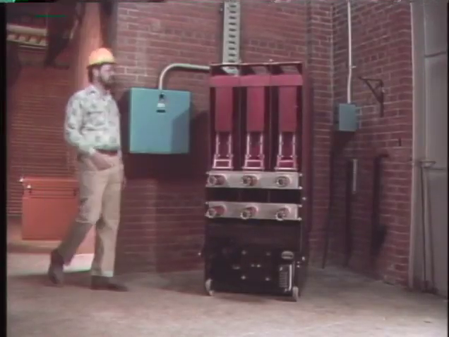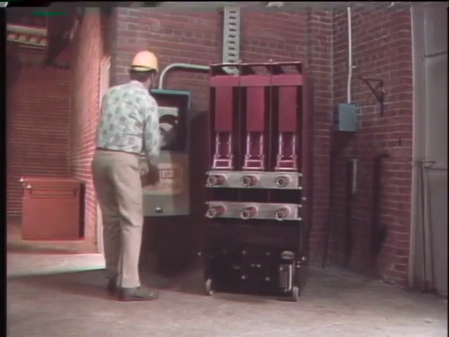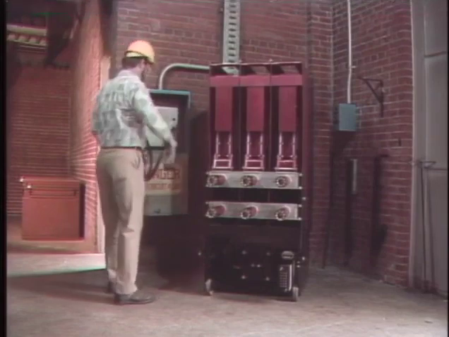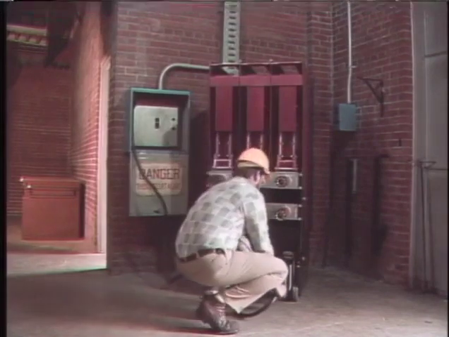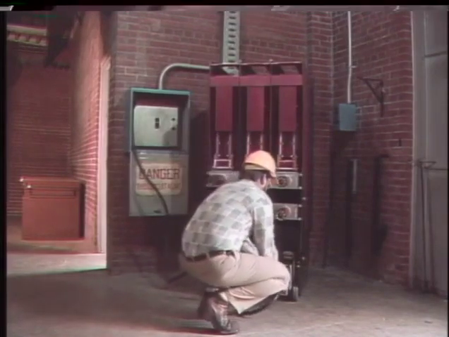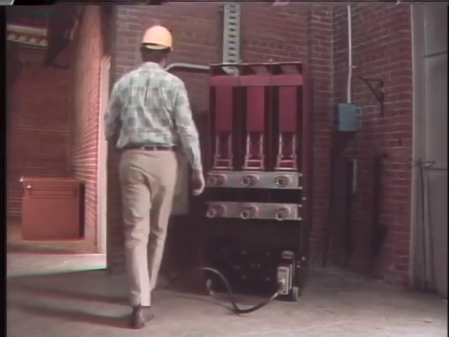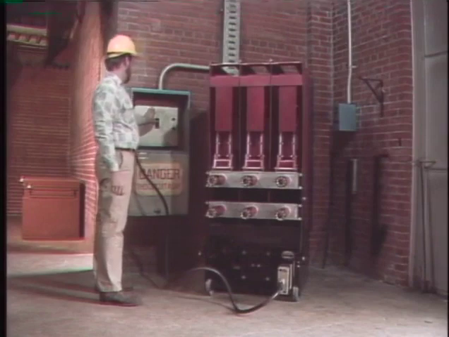Solenoid operating mechanisms are fairly simple. Generally, not much maintenance is required other than cleaning, inspecting, and checking adjustments. However, the mechanism can be operated electrically to make sure that it operates properly. To operate the breaker electrically, connect the breaker to a power source and energize the source.